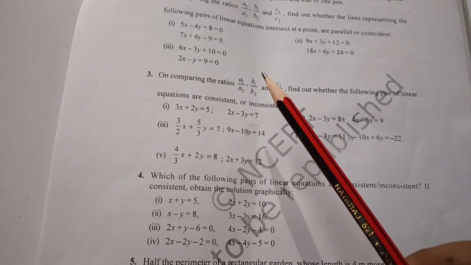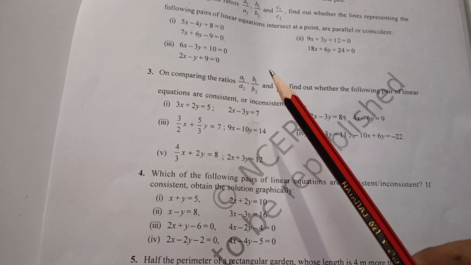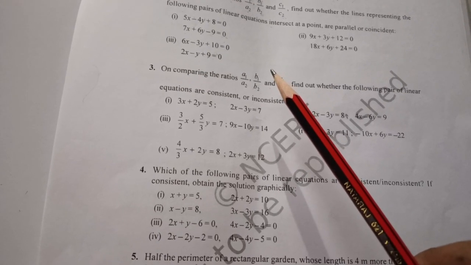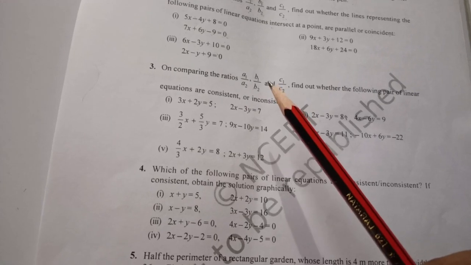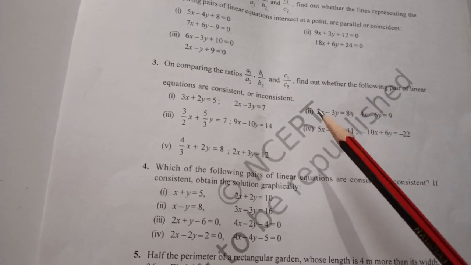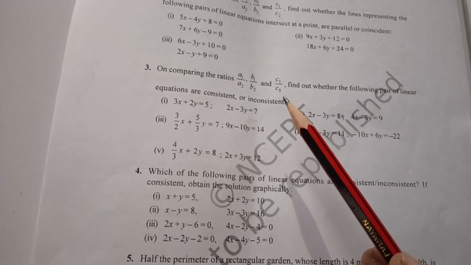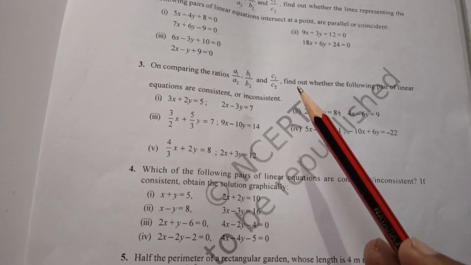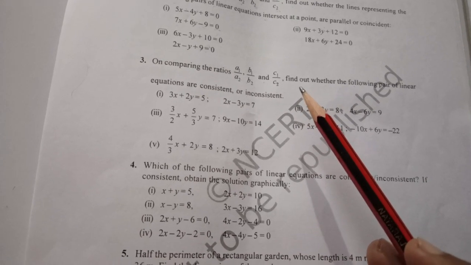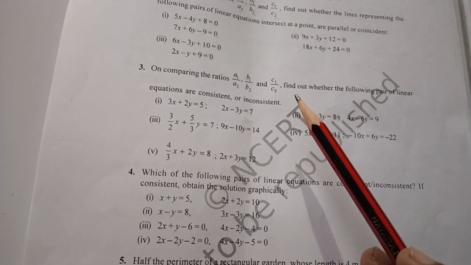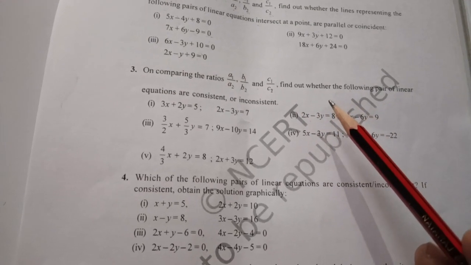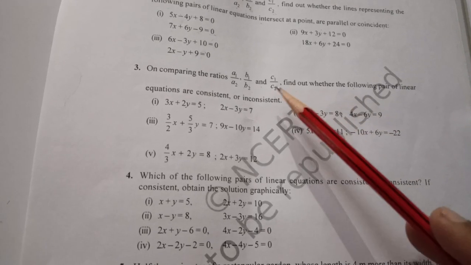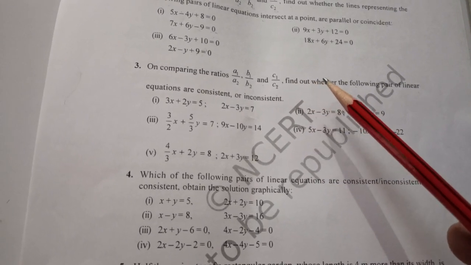A1/A2 ఈజ్ నాట్ ఈక్వల్స్ టు B1/B2 ఈజ్ నాట్ ఈక్వల్స్ టు C1/C2 అని మనం ప్రూవ్ చేయగలిగితే అవి యూనిక్యూ సొల్యూషన్స్ కన్సిస్టెంట్ అని చెప్పి రాస్తాం. ఒకవేళ A1/A2 ఈక్వల్స్ టు B1/B2 ఈజ్ నాట్ ఈక్వల్స్ టు C1/C2 వస్తే అవి ప్యారలల్ లైన్స్ అనమాట. ఓకే, ఇక్కడ కన్సిస్టెంట్ ఏంటి, ఇన్కన్సిస్టెంట్ ఏంటి, వాటి రేషియోస్ ఆధారంగా ఫైండ్ అవుట్ చేయమన్నారు.